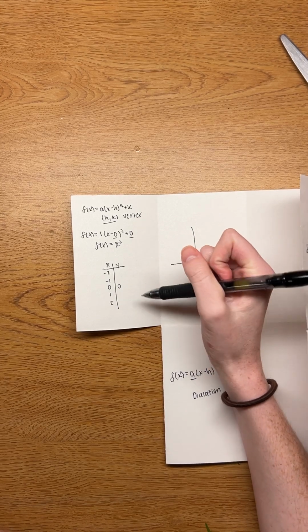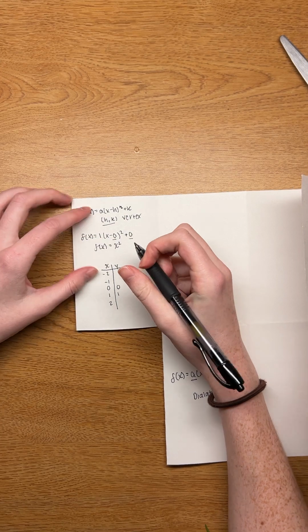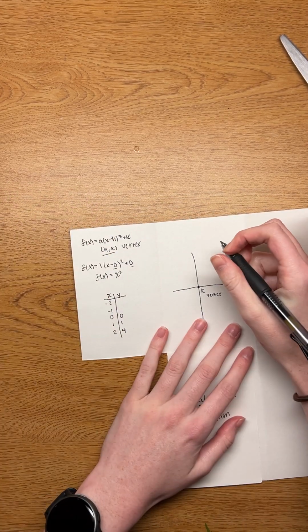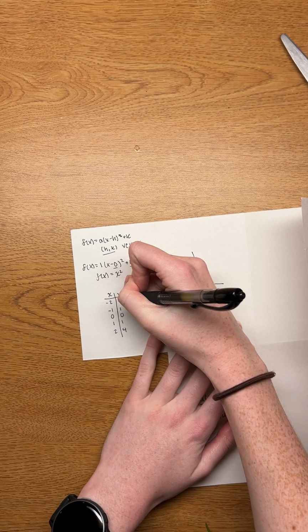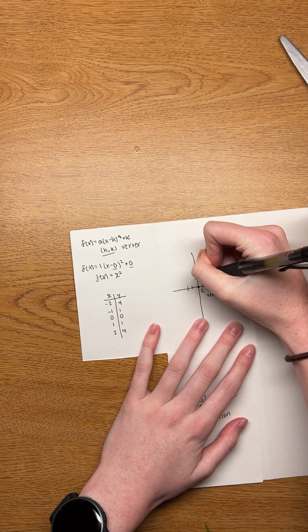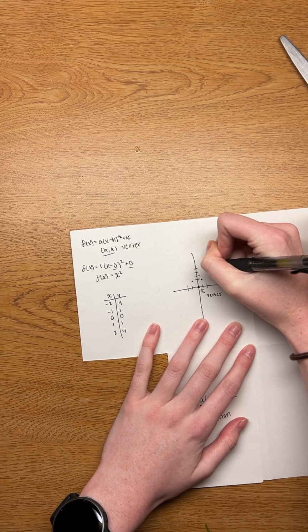So when we plug in 1, we get 1, and when we plug in 2, we get 2 squared is 4. So we know that this is 1 and this is 4. We can plot this, and this is going to be a very quick sketch.